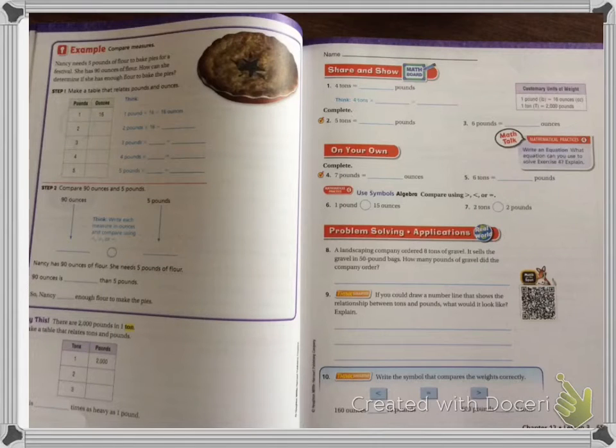Hey guys, today we are doing lesson 12.3, customary units of weight. And our task for today is going to be very similar to yesterday's task. We're just using different units of measure. We're using our customary units of weight. We are going to be looking at pounds, ounces, and tons today.